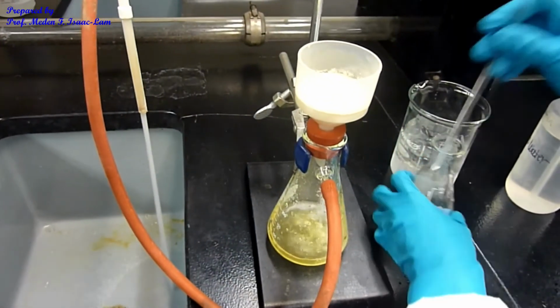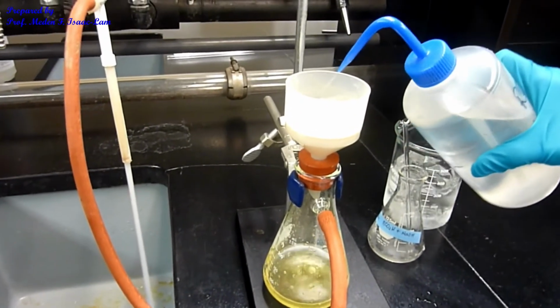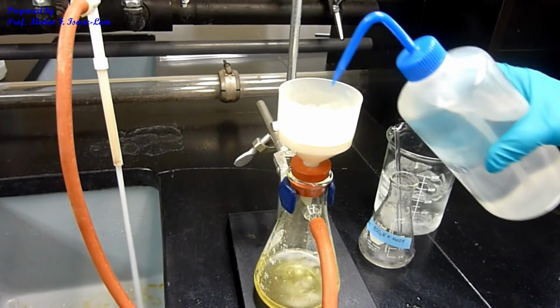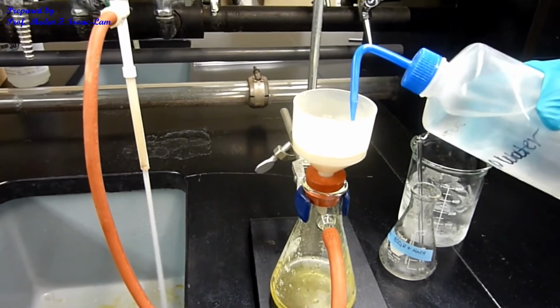And then I'm just going to try to clean it as much as possible using the squirt bottle.